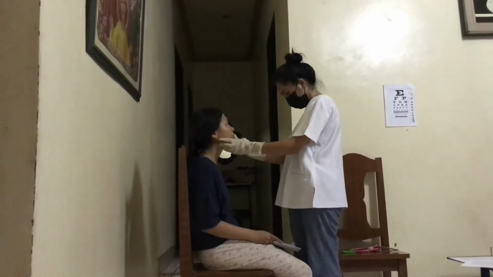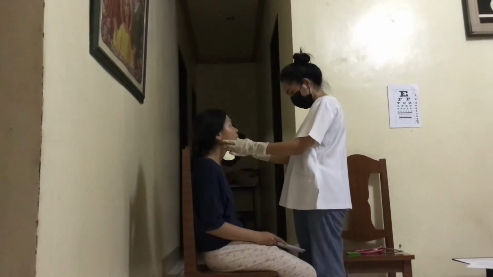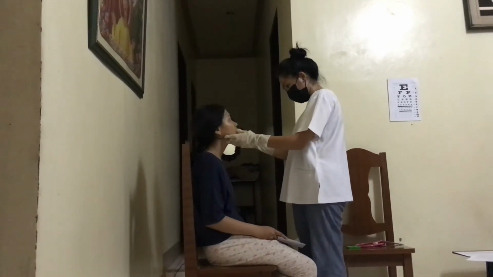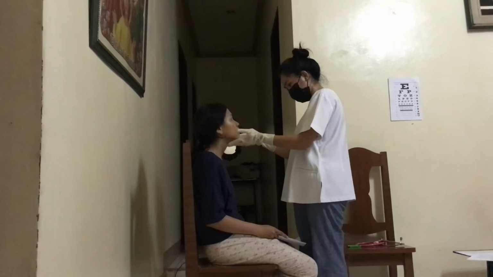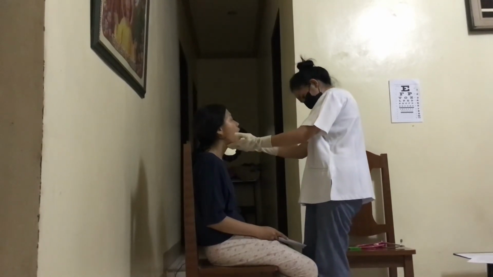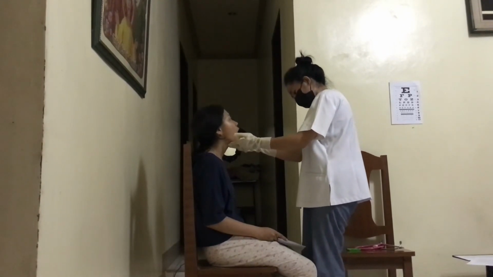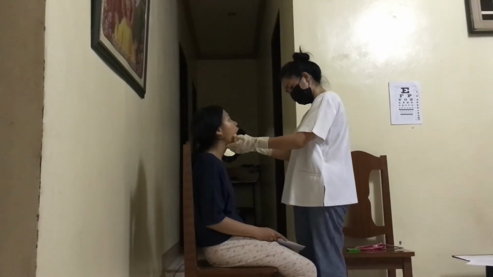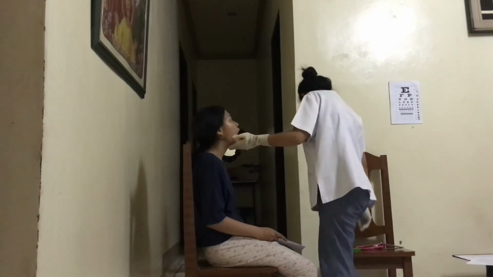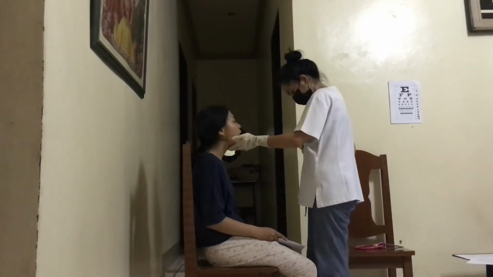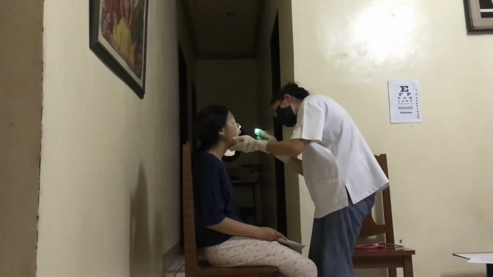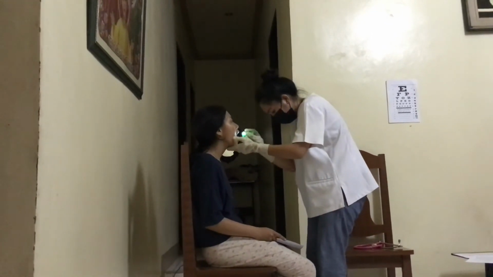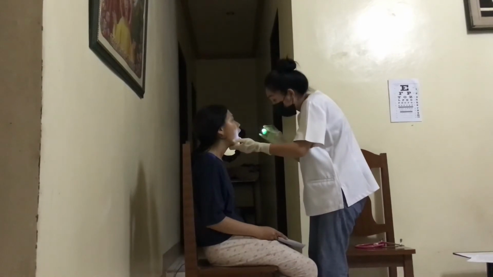Inspect the lips, buccal mucosa, hard and soft palate, gingivae, teeth, and salivary gland openings by asking the patient to open the mouth wide, using a tongue blade and penlight. Next is inspect the tongue.